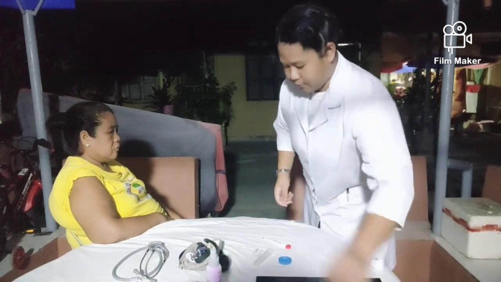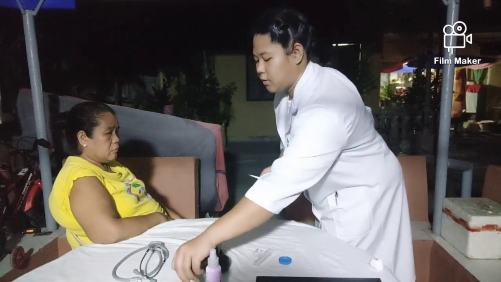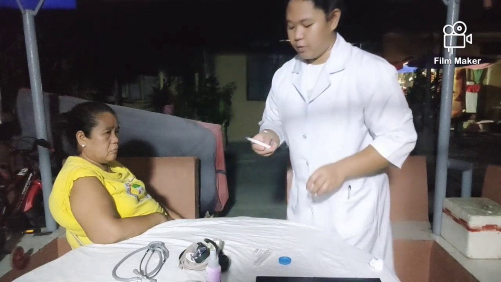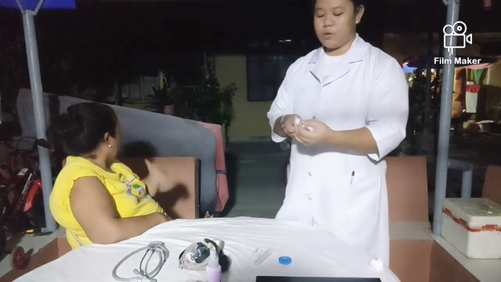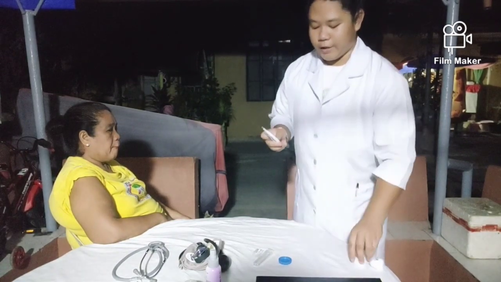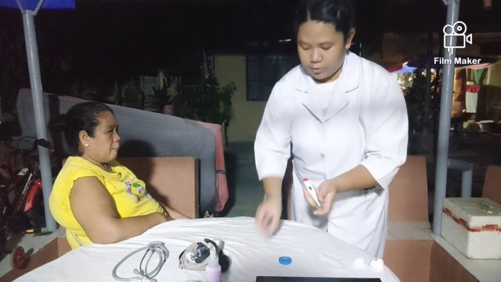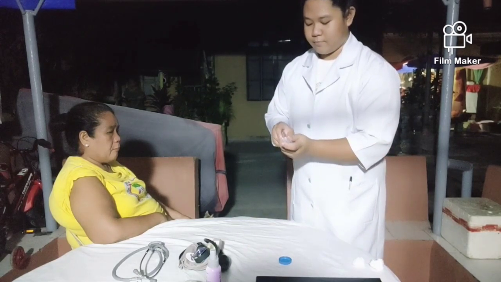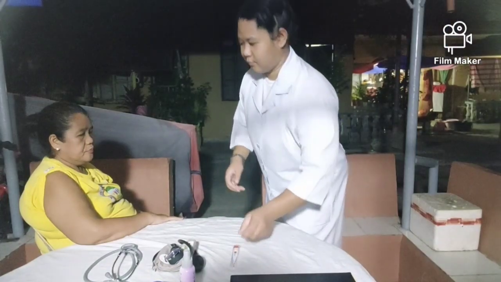After that, get another clean cotton ball, then clean the thermometer from tip to bottom. Then, put the thermometer in its cover.